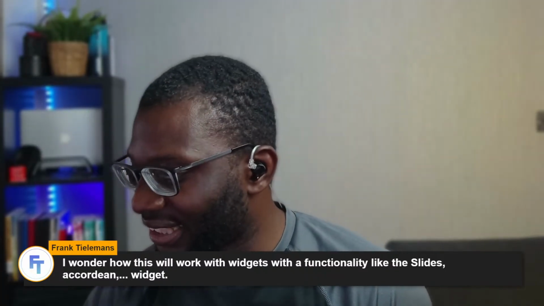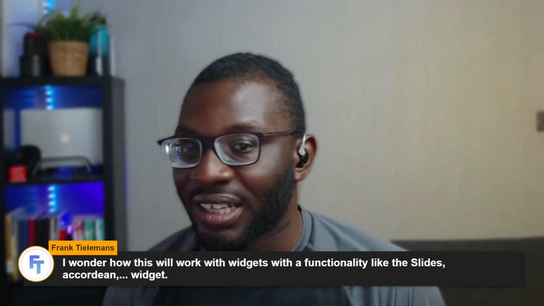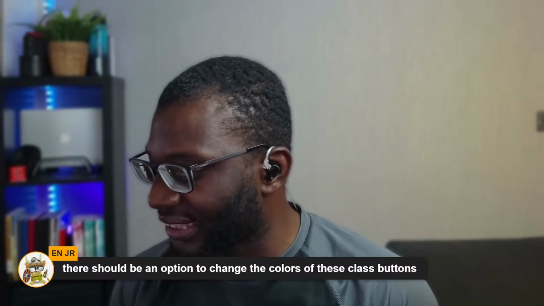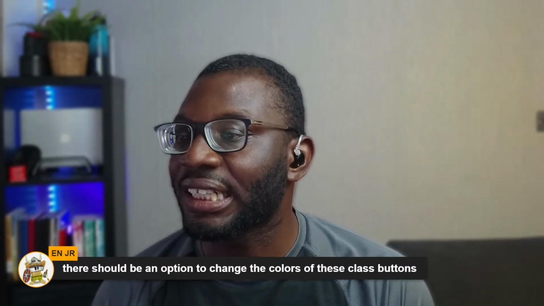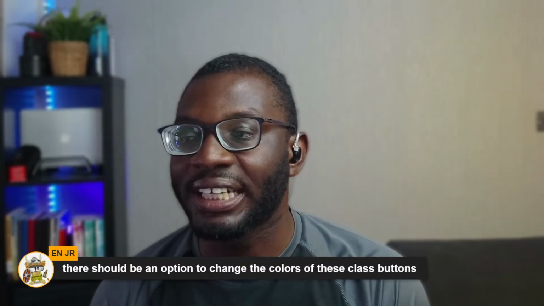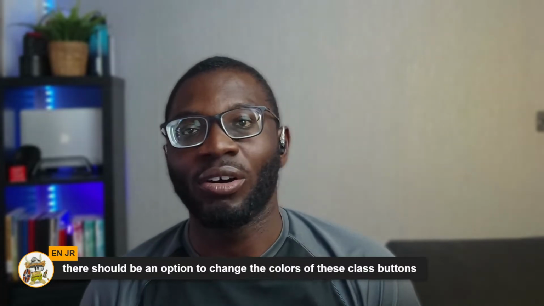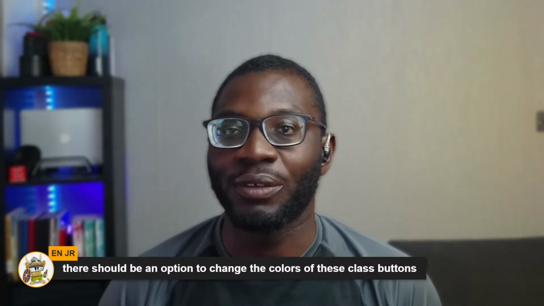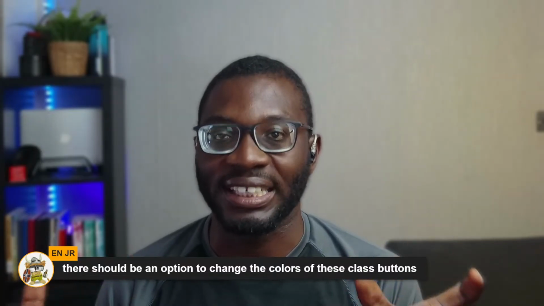But yeah, then it says that there should be an option to change the colors of these class buttons. So yeah, that is the whole idea. It's almost like any other builder, like Bricks or Breakdance, that now you would be the one to create your classes.